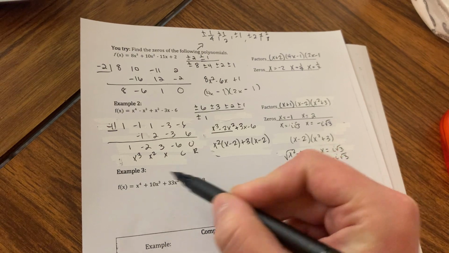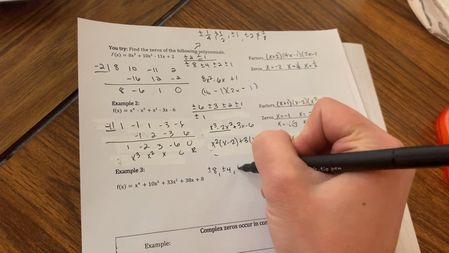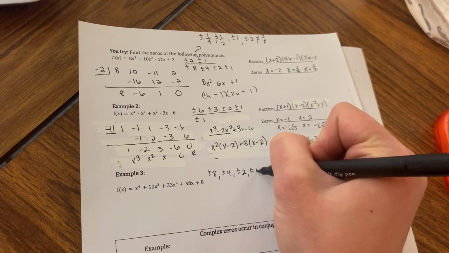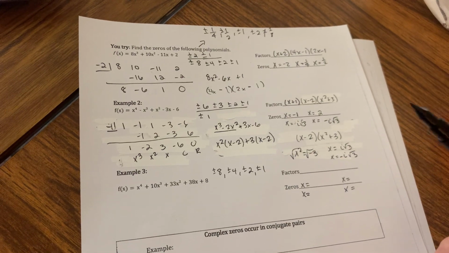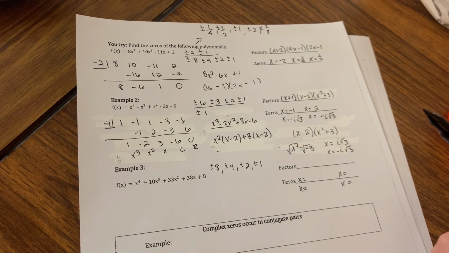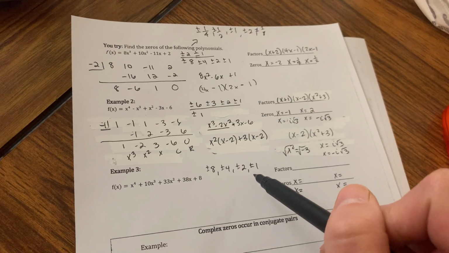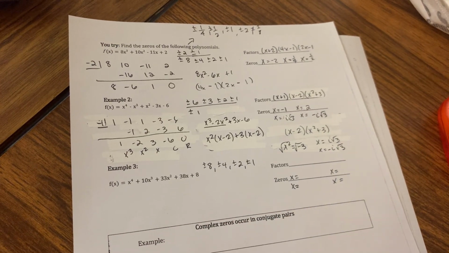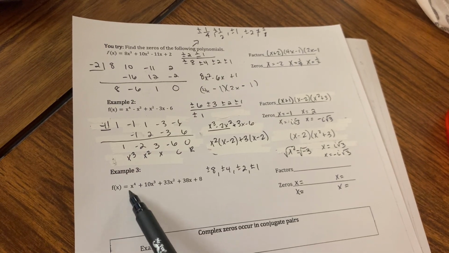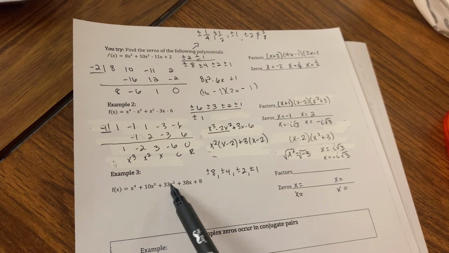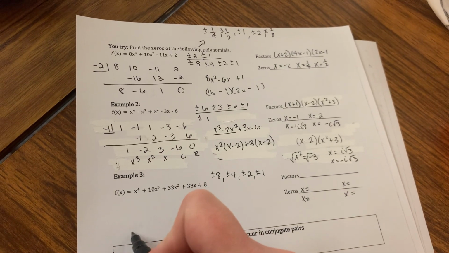And I have factors of 8 over 1. So it could have been 8 or -8. It could be 4 or -4, 2 or -2, 1 or -1. When I substitute 1 in, that's not going to work. There are pluses. So none of these positives are going to work. The negatives, they should work. So maybe it's -1. Let's try it.